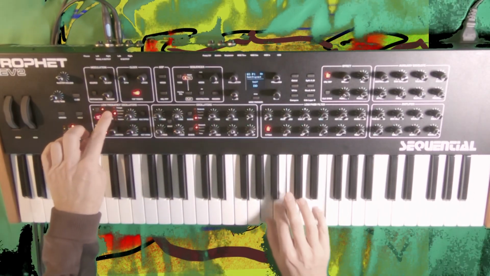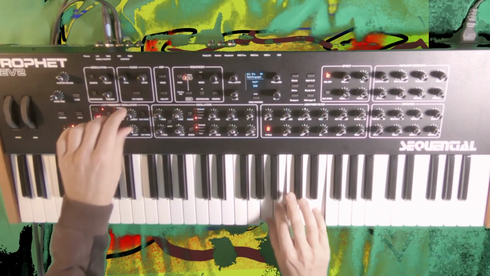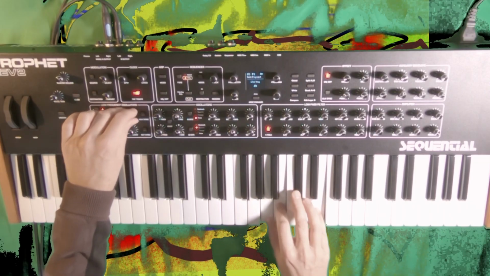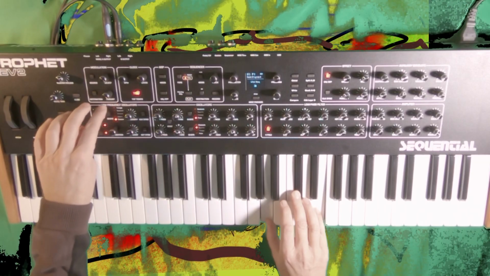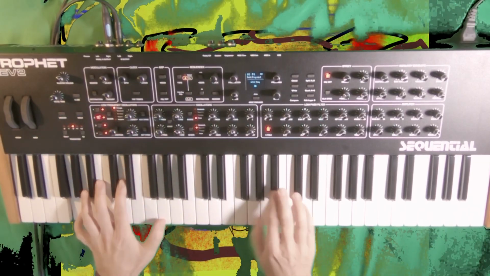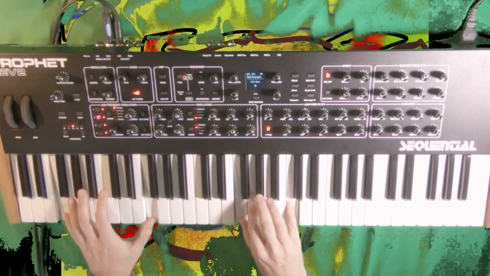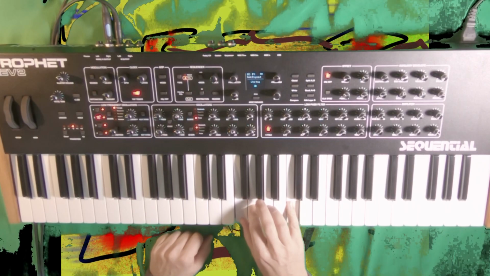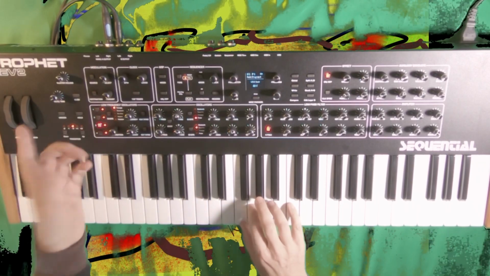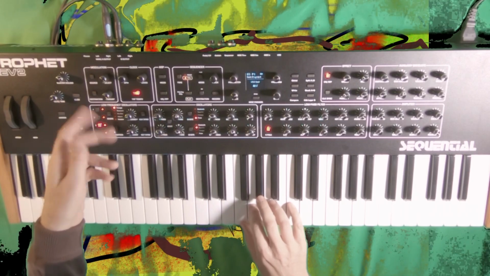And you can choose between random, square, whatever. This is quite nice, and so you work yourself through this low frequency oscillator.